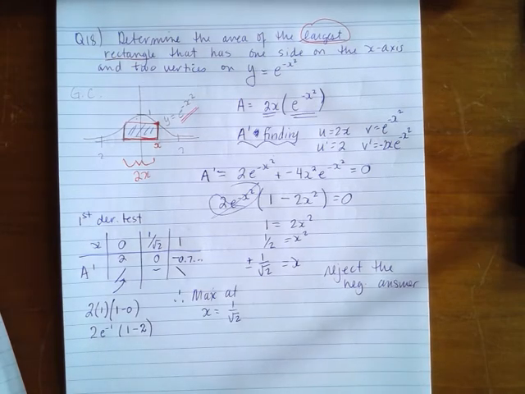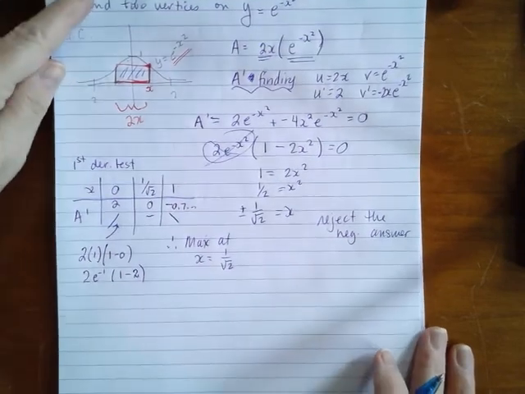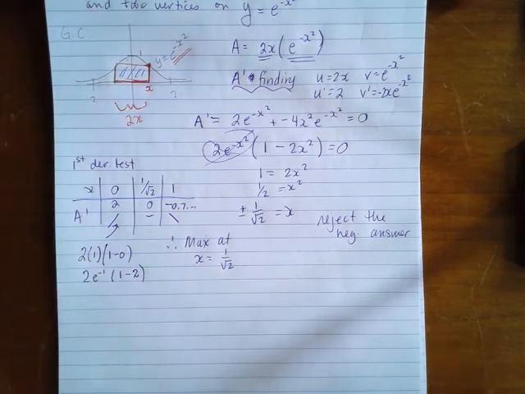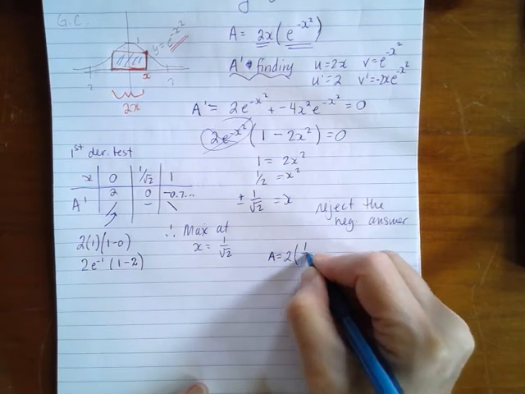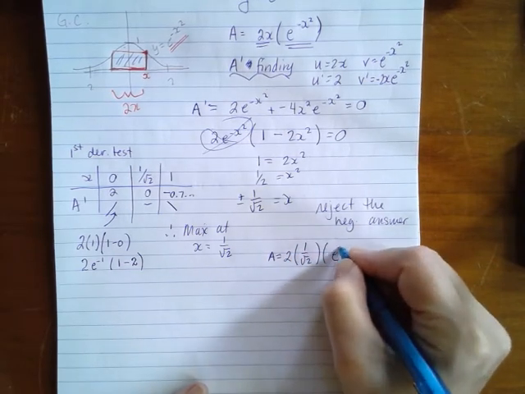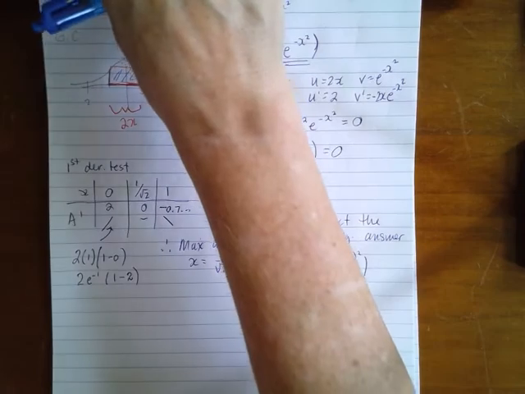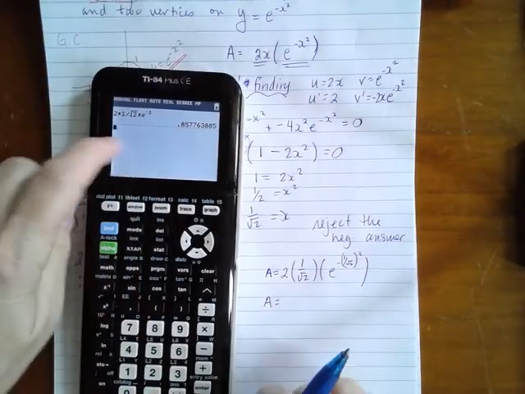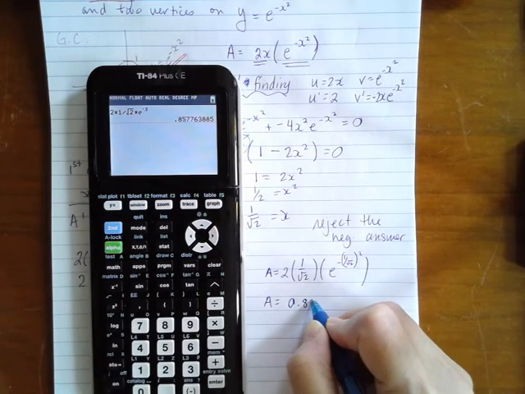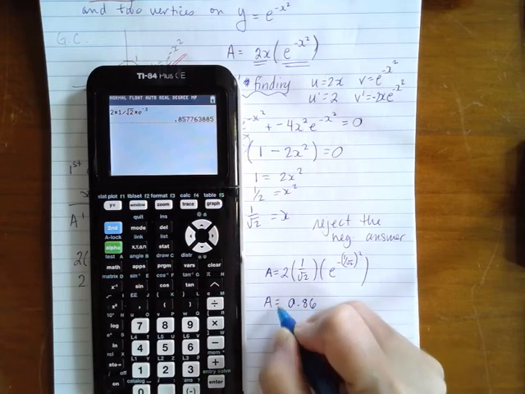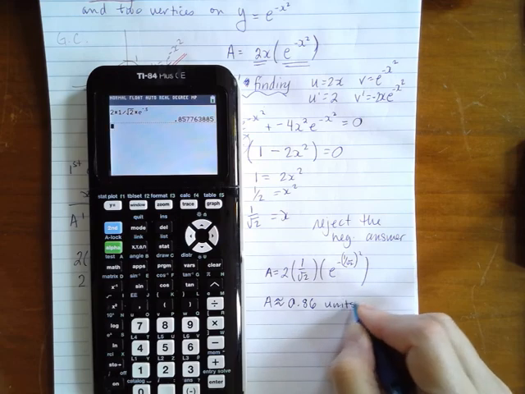And then I say, therefore, max at x equals 1 on root 2. Okay, and so in the problem, I wish I could remember, I think it just said determine the area of the largest rectangle. So let's do the area. So the area is going to be equal to 2 times 1 on root 2 times e to the negative root 2 squared. I'll pause and do that on my calculator. Okay, so I typed that all in, wacky stuff that it is, and I got area equals about 0.86. And we'll put units squared. Okay, that's that.